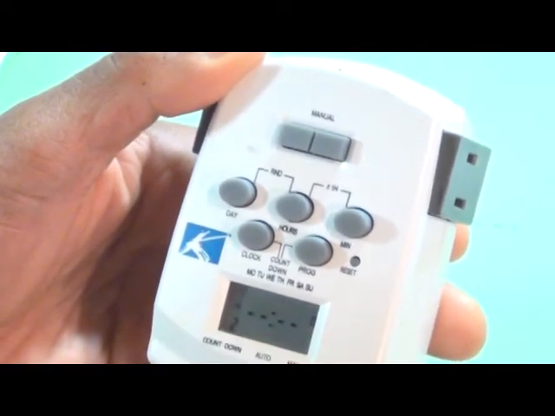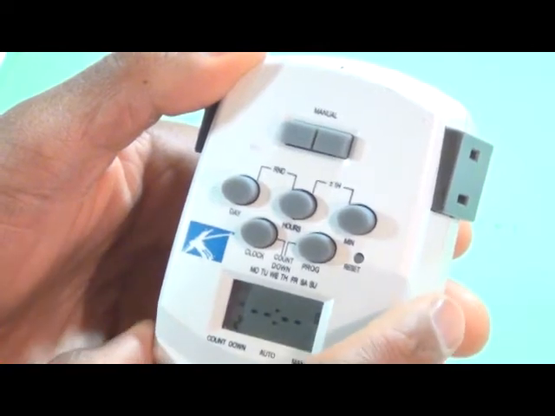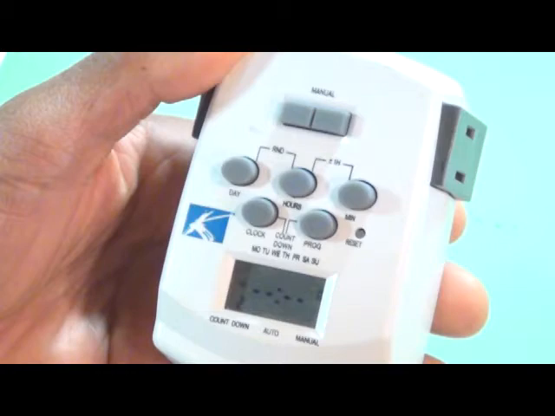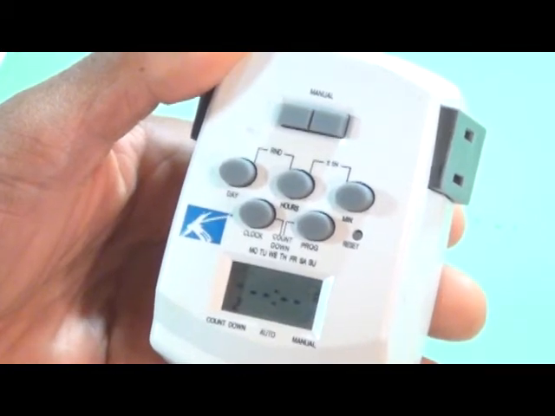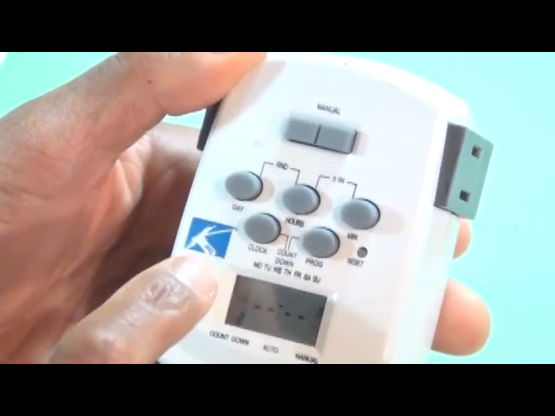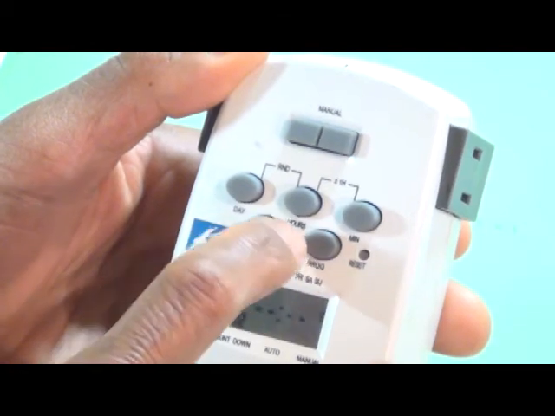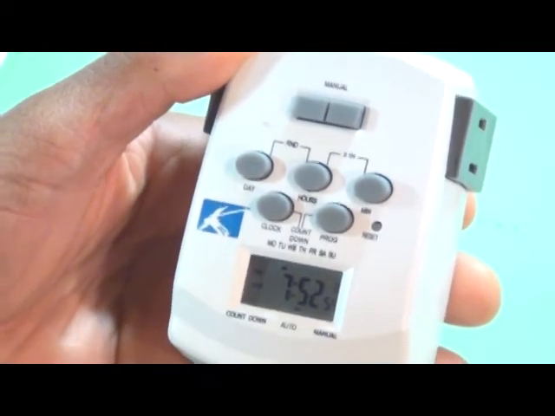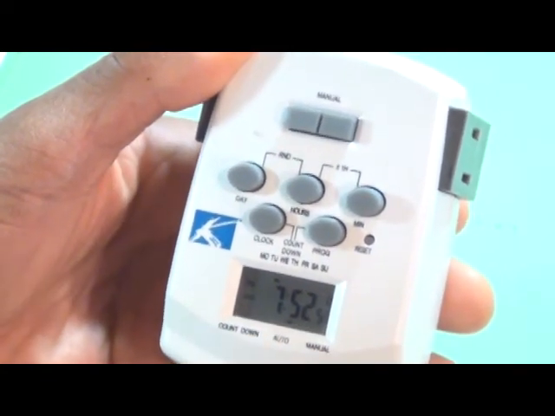cycle number 2. Now, the Kichler timer allows you to program up to 12 different on-off cycles, but we rarely use more than 2. And to get back to your regular display, just press the clock button, and you're back to your regular time.